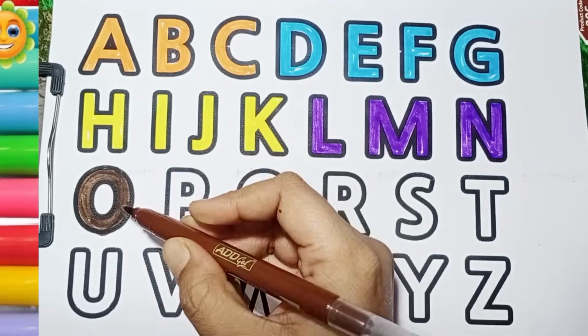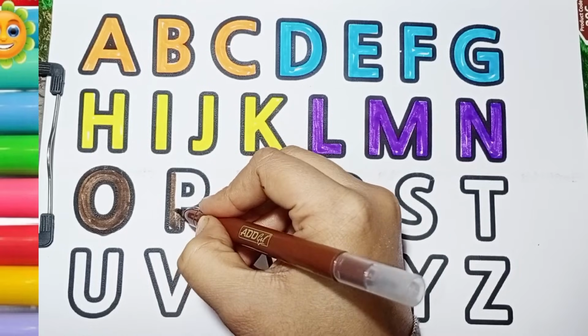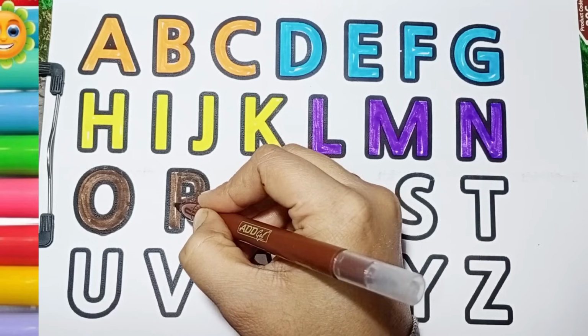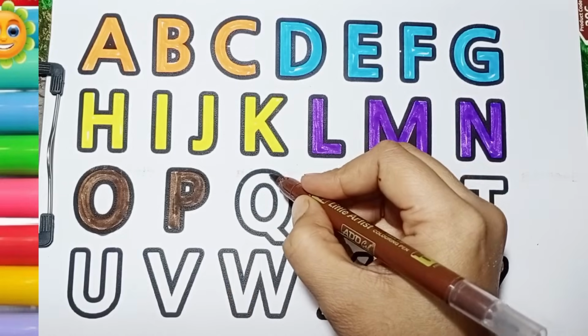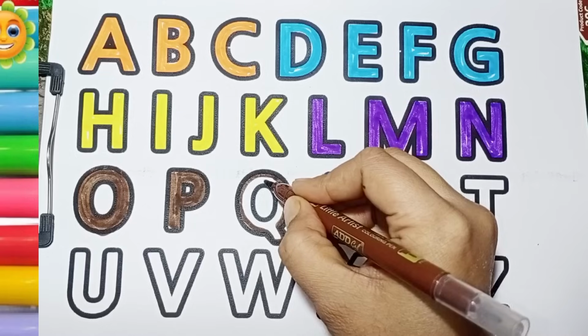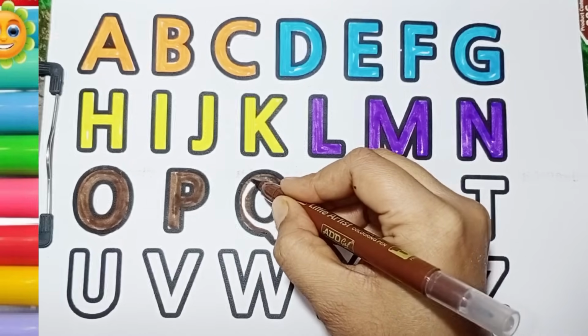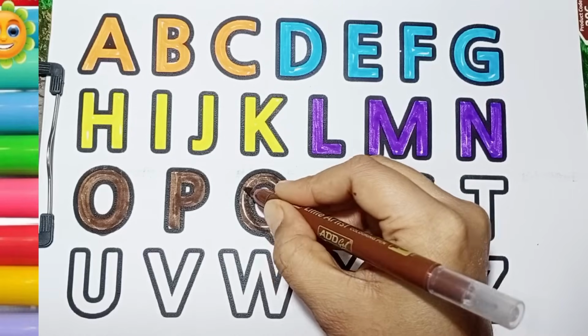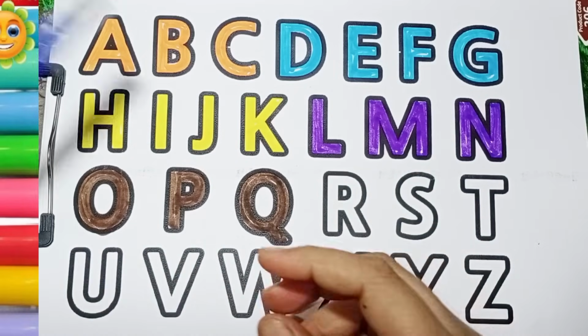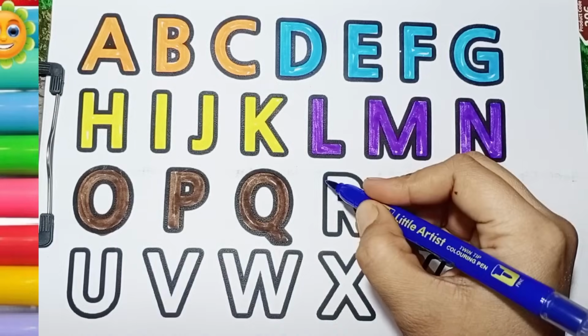O for orange. P for peacock. Q for queen. Blue color.